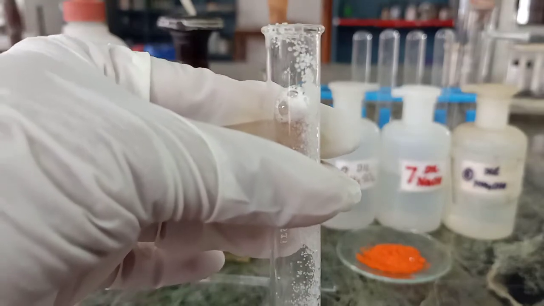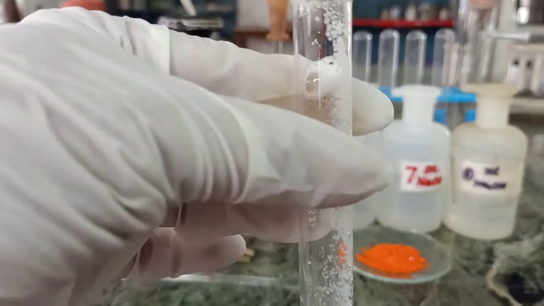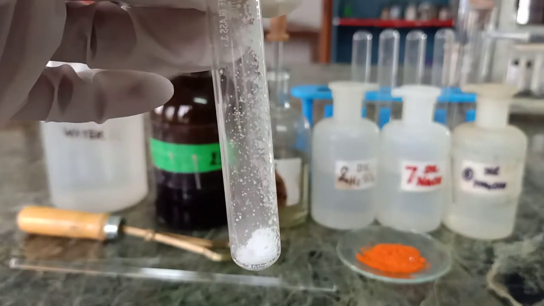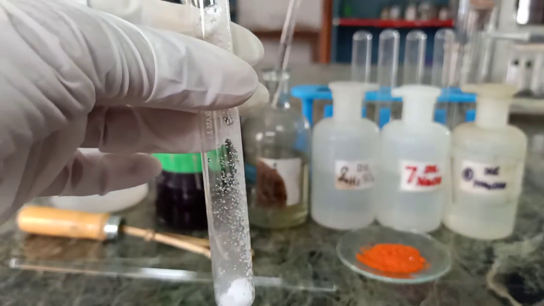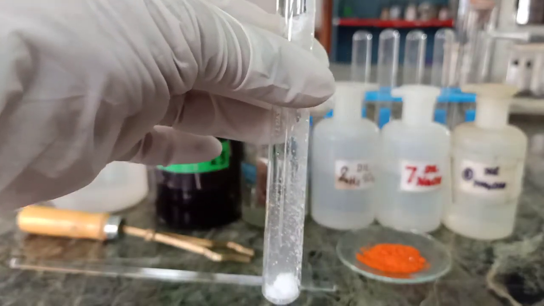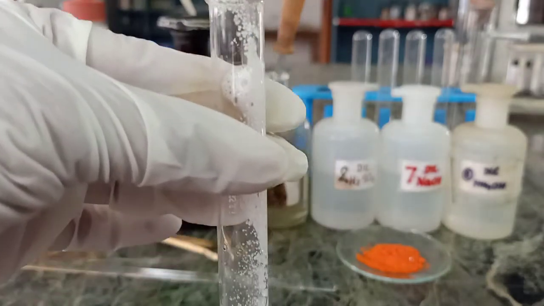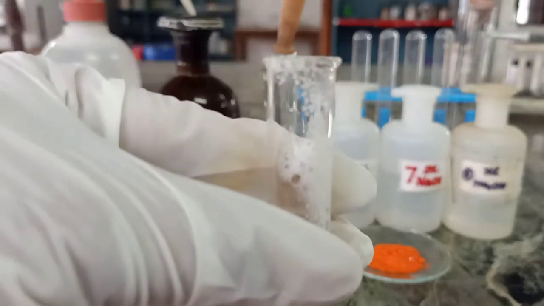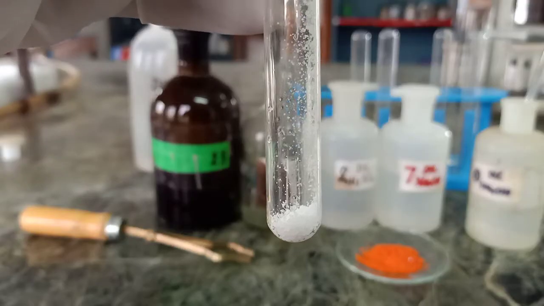What are the other ions present in the concentrated group? These are chloride, bromide, iodide, nitrate. But since any colored gas is absent, we are getting only colorless gas, and therefore it might be chloride. We will put a rod dipped in NH4OH on this test tube.